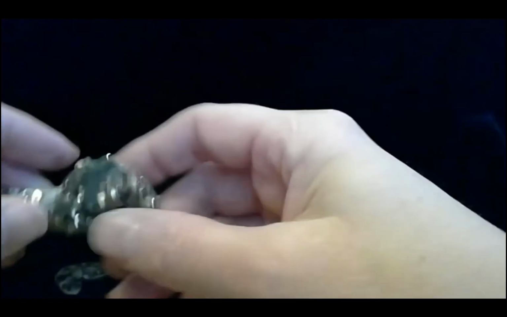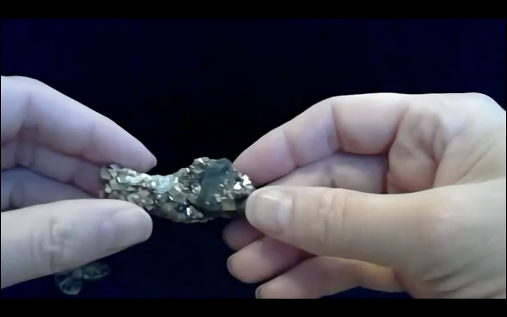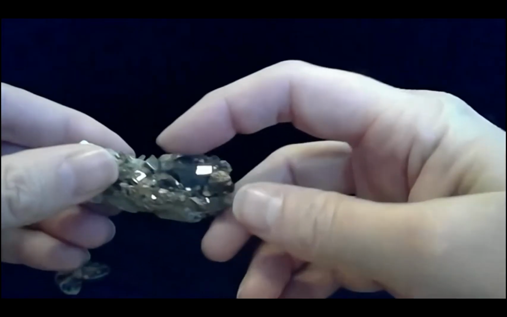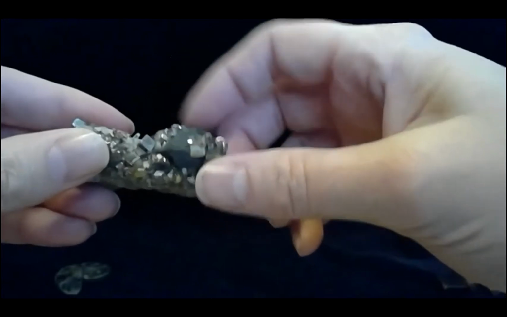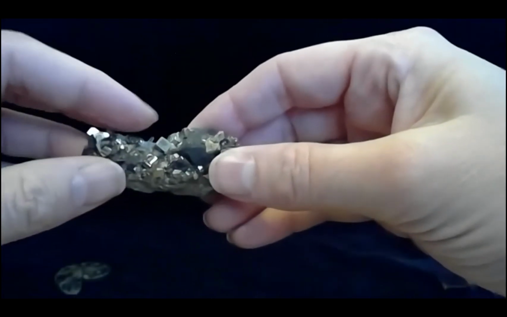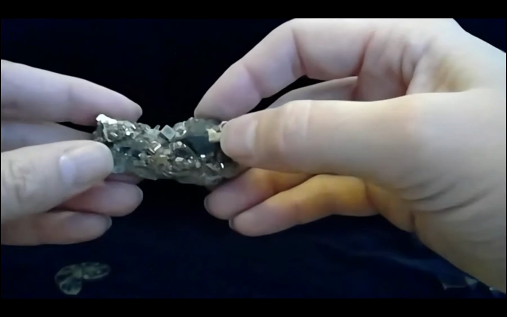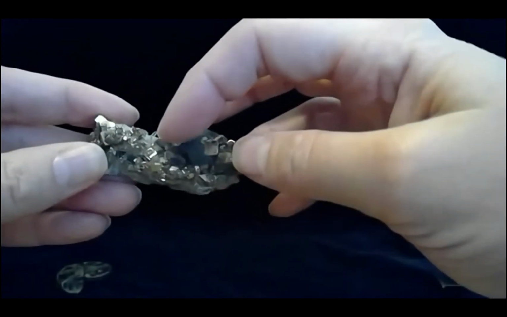And then here is another one. This one has some quartz crystals that are growing in with it. You can see there's a quartz right back in here. There's one. And then you can see all these beautiful little pyrite cubes that are growing all alongside in here.